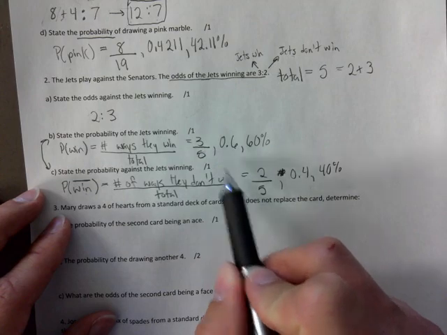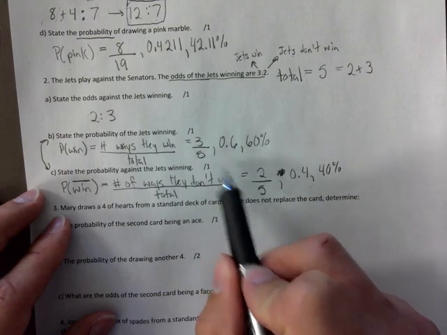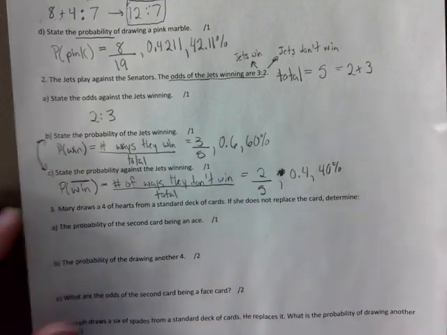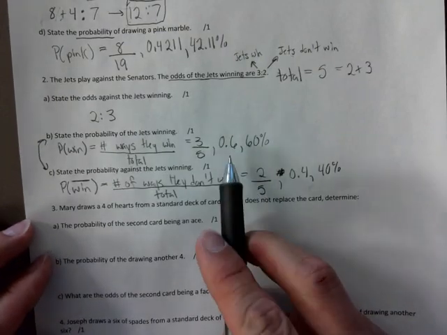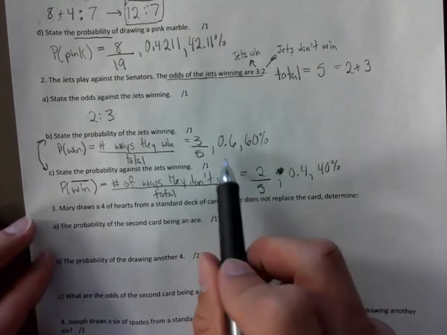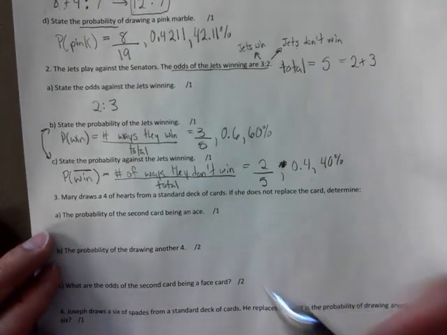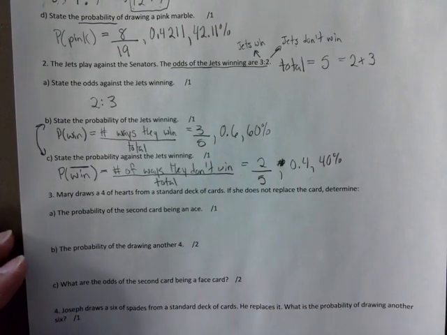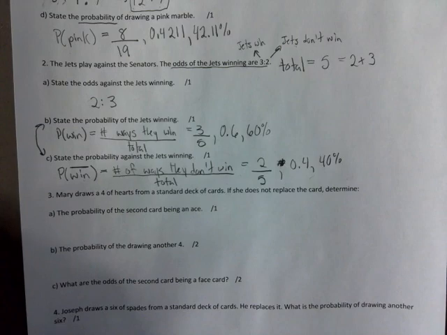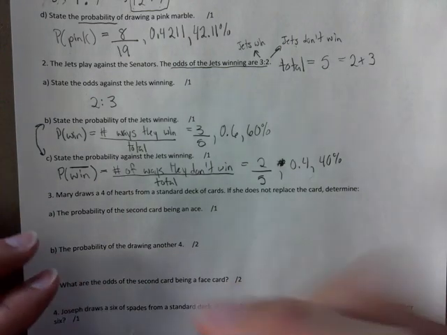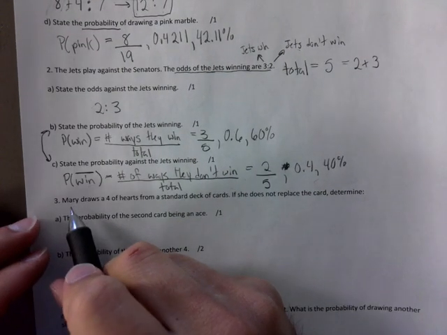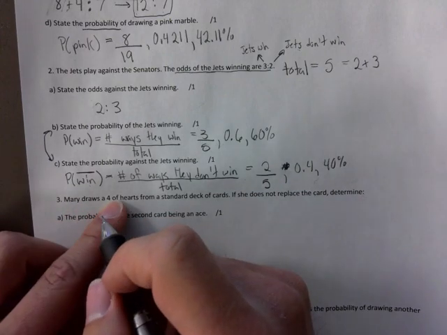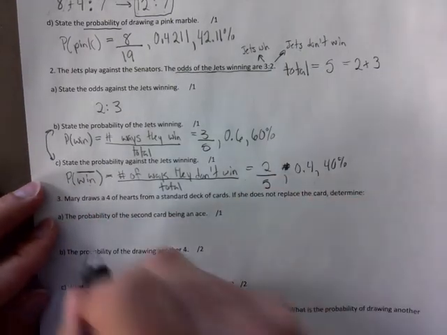And if we do a quick check, if we add up 2/5 and 3/5, it equals 1. So that is a mental check to see if you're on the right track. Any questions on question 2? Then question 3, we have Mary draws 4 of hearts. So this one was a bit different.